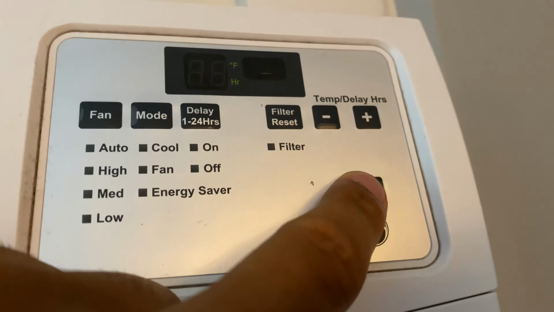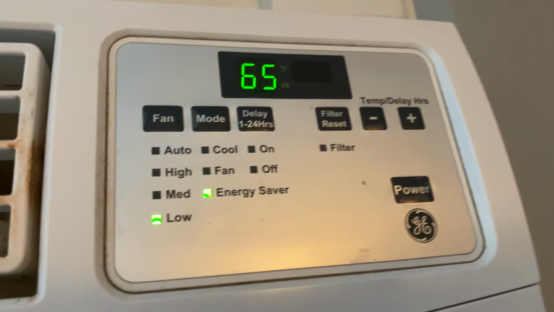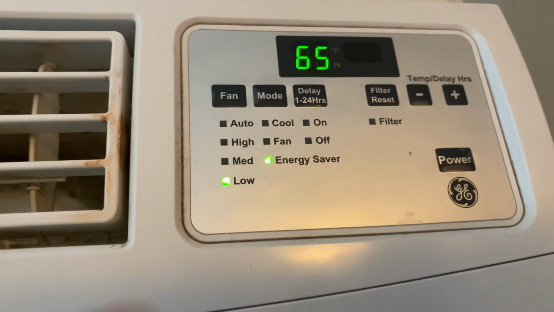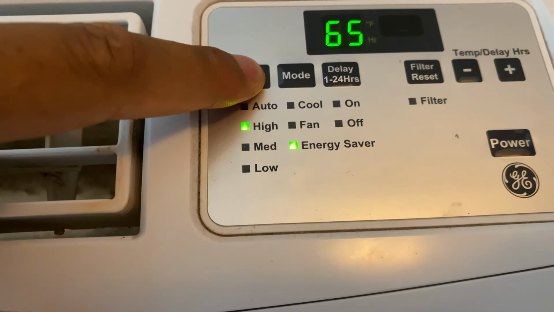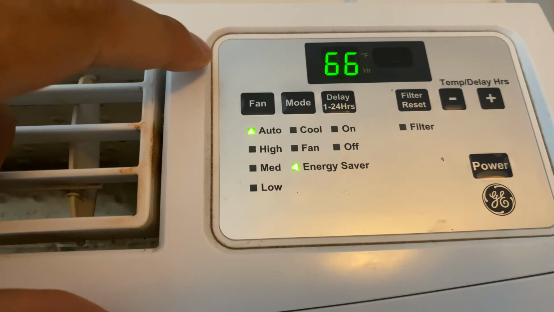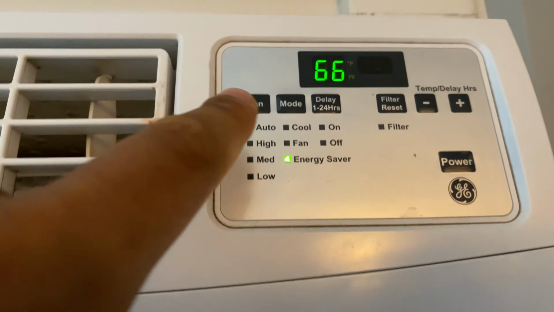So let's go ahead and turn this on. I'm gonna press the power. See, the power is on. As you can see right here, the fan is on low. I'm gonna switch it to medium, high, and then there's auto, okay? That's the auto, so it's adjusted, okay?